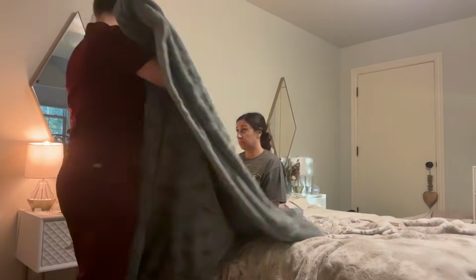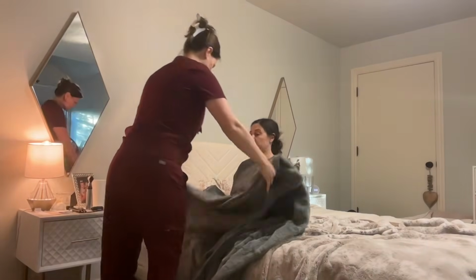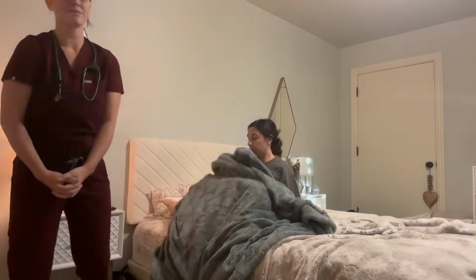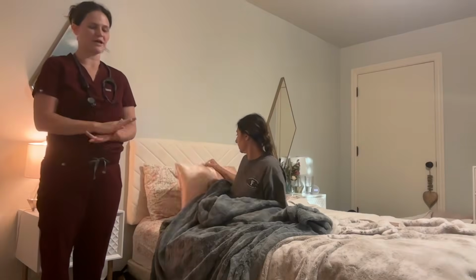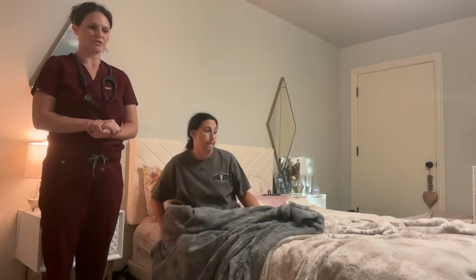Next, we are going to be discussing the male genital exam. This will begin with the patient laying on his left side, in the lateral recumbent position.